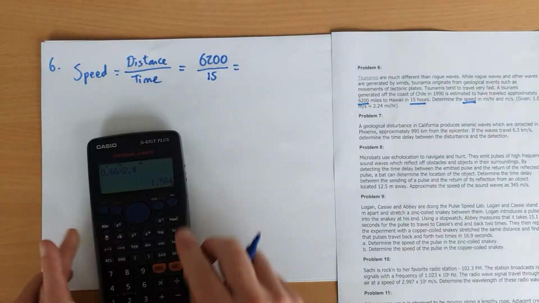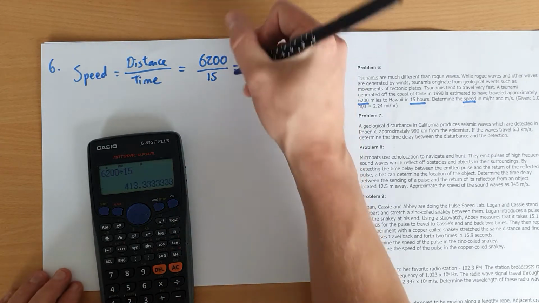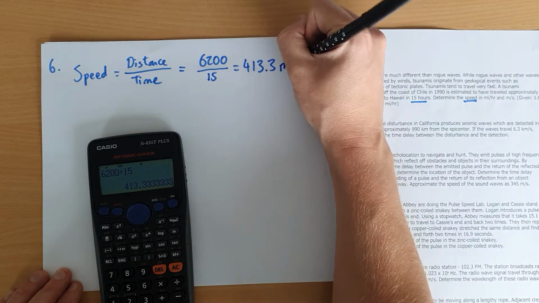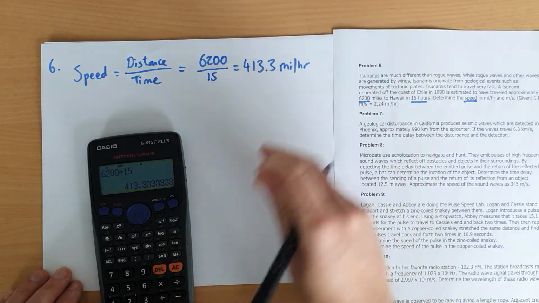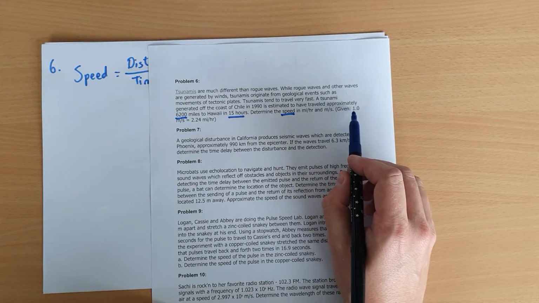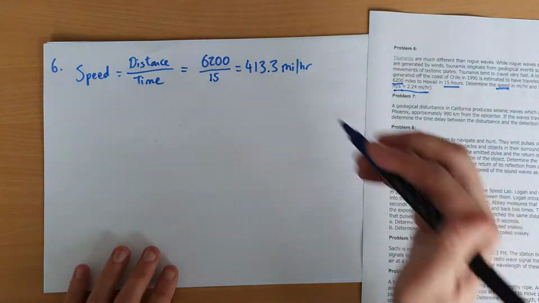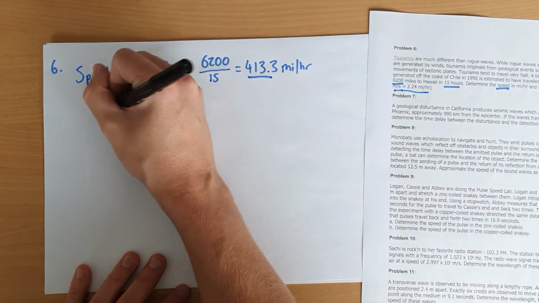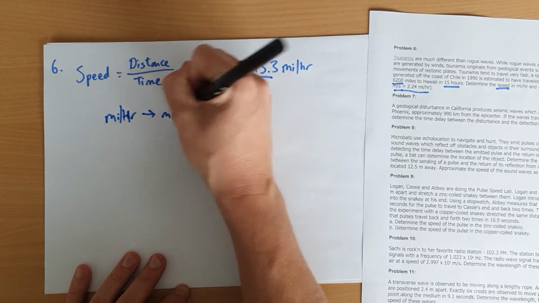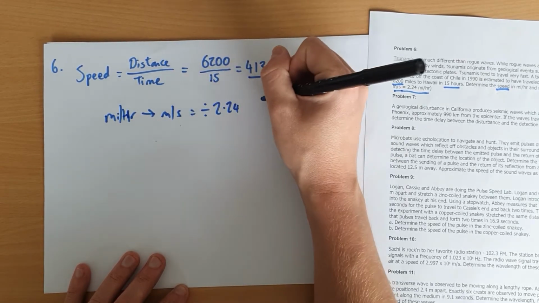Okay, again, use my calculator. 6,200 divided by 15, so it's moving at 413.3 miles per hour. Okay, now the next thing that we realize is that the question gives you some information that 1 meter per second is equal to 2.24 miles an hour. So to convert this, so to go from miles an hour into meters per second, what we're going to do is divide by 2.24.